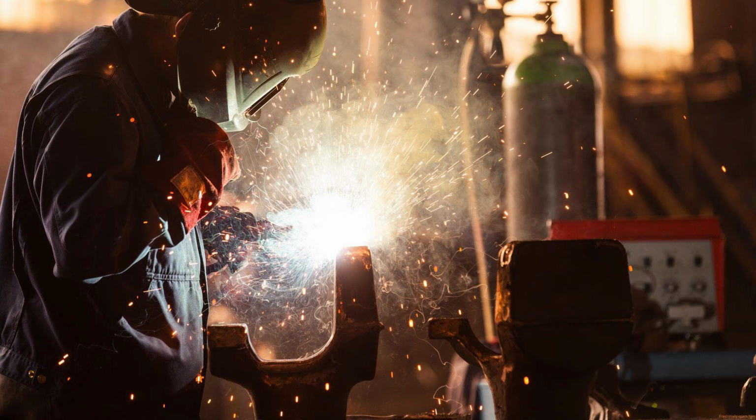GTAW is applicable to nearly all metals in a wide range of stock thicknesses. It can also be used for joining various combinations of dissimilar metals. The most common applications are for aluminum, stainless steel, cast iron, magnesium, and refractory metals. Lead and zinc are difficult to weld by GTAW.